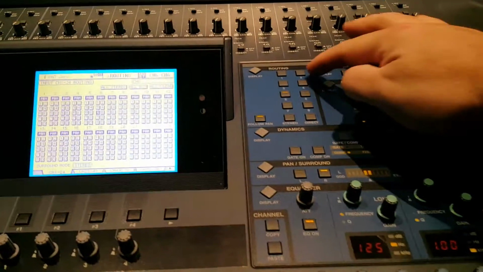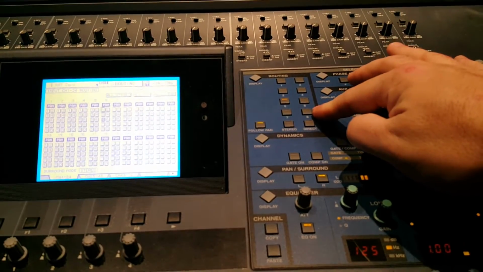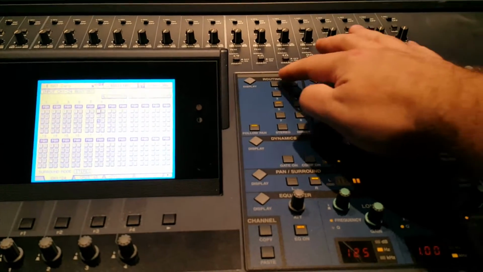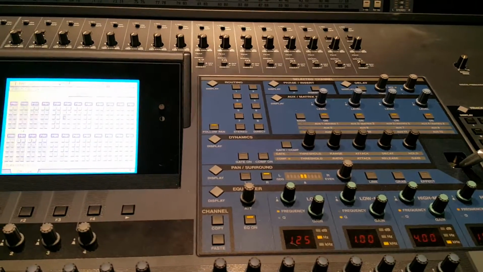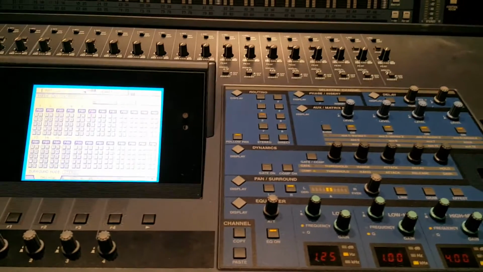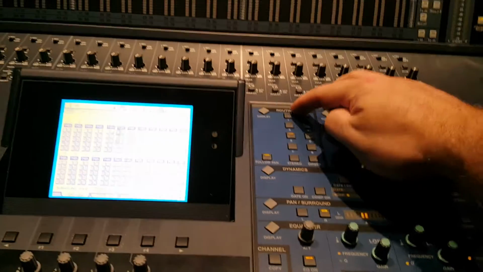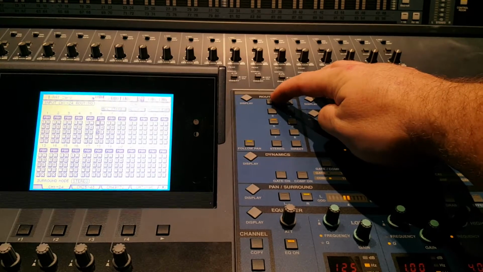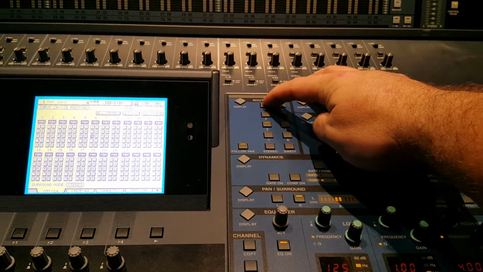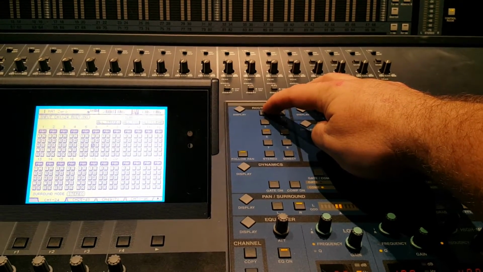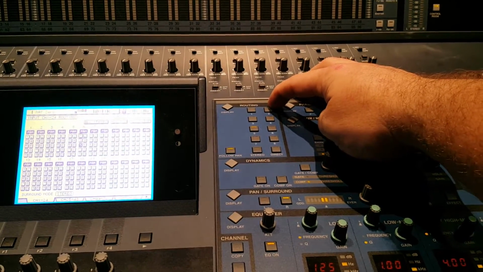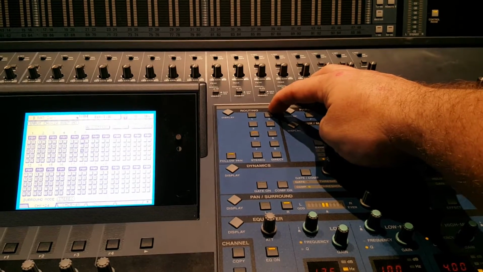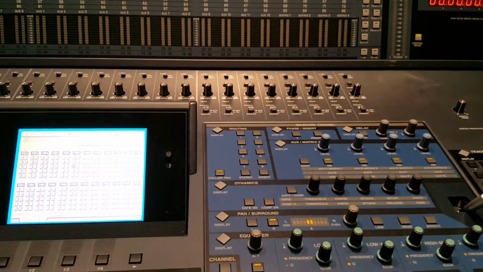So when you're dealing with an 8-bus system like we have here, basically it sets up to where the buses all route to every 8th input. So let me put it to you another way. If I'm using bus 1, that will go to input 1, input 9, and input 17 of Pro Tools. Bus 2 would go to input 2 of Pro Tools, input 10 of Pro Tools, or input 18 of Pro Tools. So it runs in banks of 8.